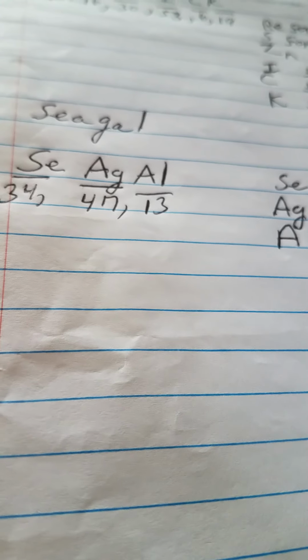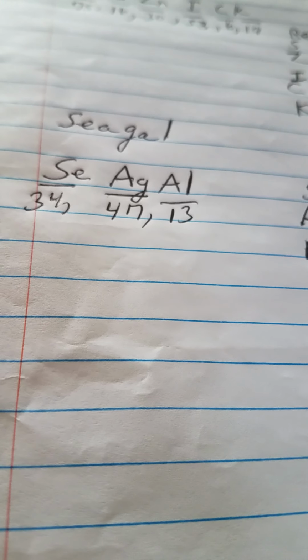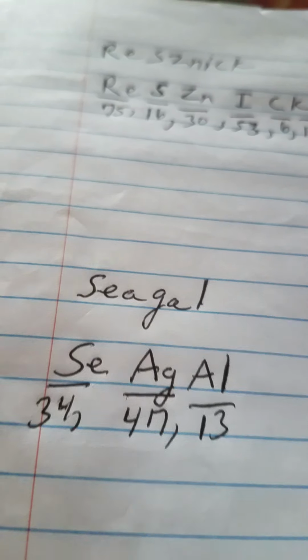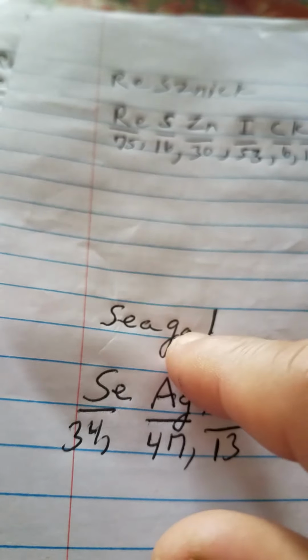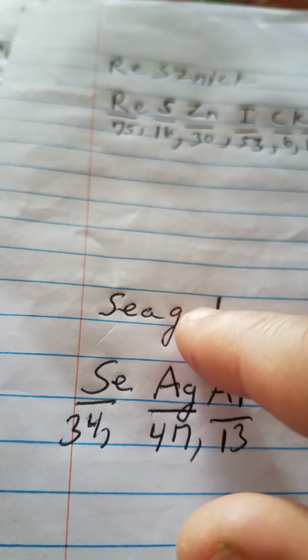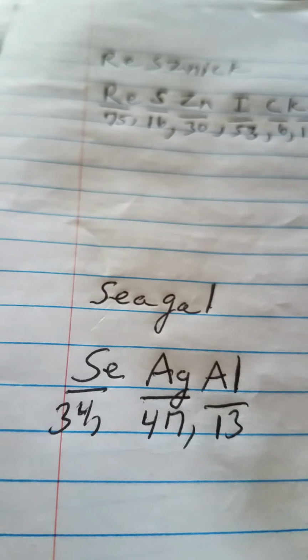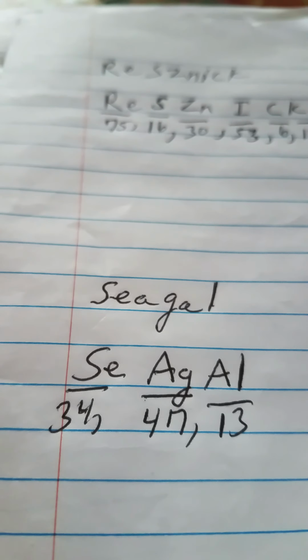So if you know anybody with that kind of name, maybe you have that name, or somebody you know has that name, maybe a doctor, maybe a lawyer, a friend, your best friend, anybody, you can use those people's names to remember the chemical symbols. Like S-E in Seagal, it's selenium. The A-G is silver. The A-L is aluminum. You got it? All right.